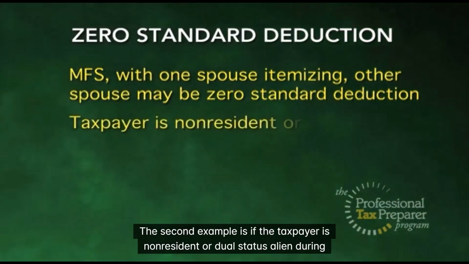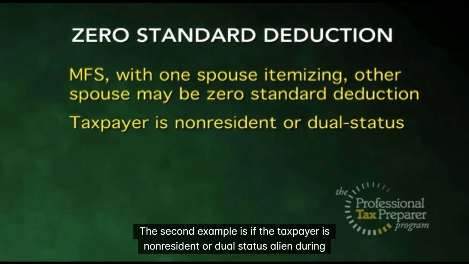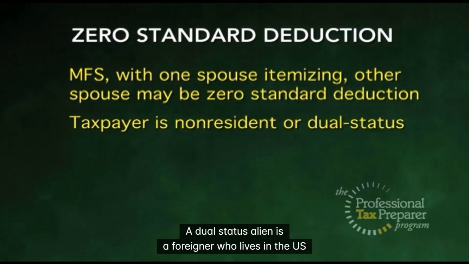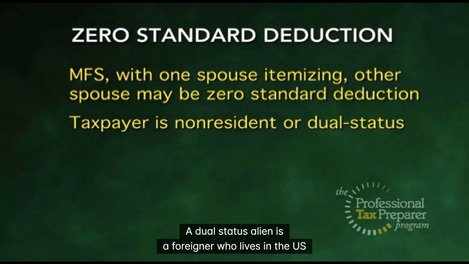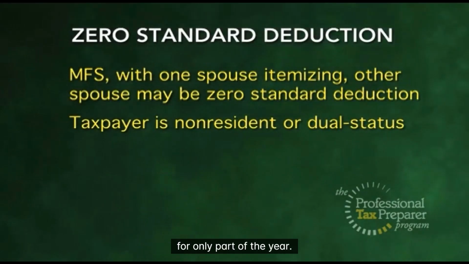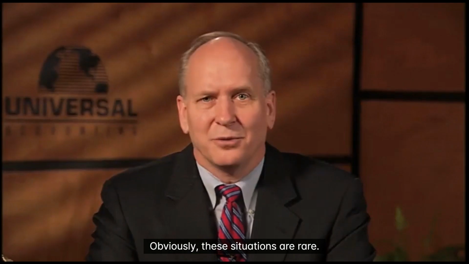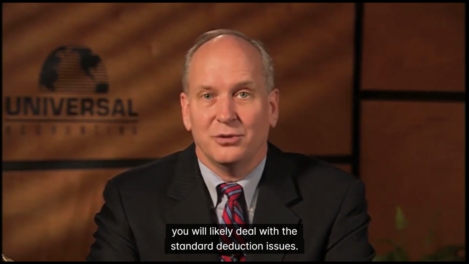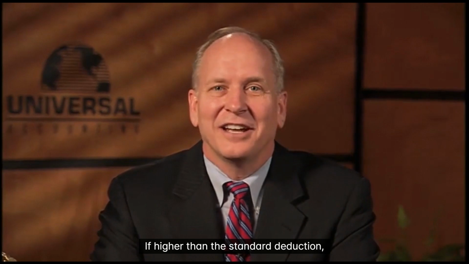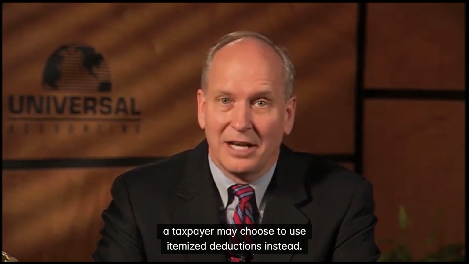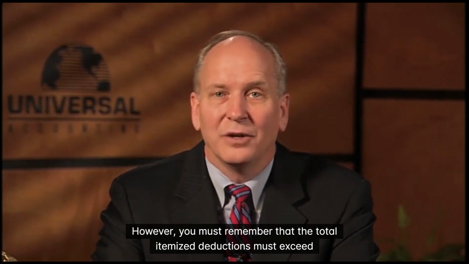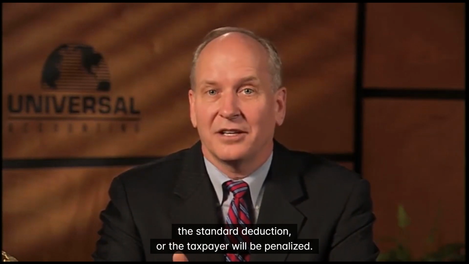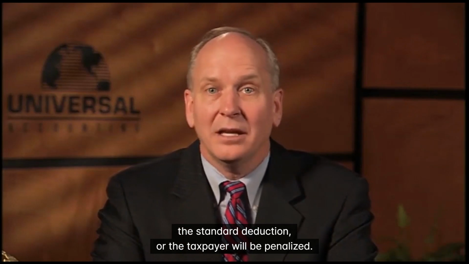The second example is if the taxpayer is a non-resident or dual status alien during the year. Then his standard deduction is limited. A dual status alien is a foreigner who lives in the U.S. for only part of the year. Obviously, these situations are rare, so essentially, in most cases, you will likely deal with the standard deduction issues. If higher than the standard deduction, a taxpayer may choose to use itemized deductions instead. However, you must remember that the total itemized deductions must exceed the standard deduction or the taxpayer will be penalized.